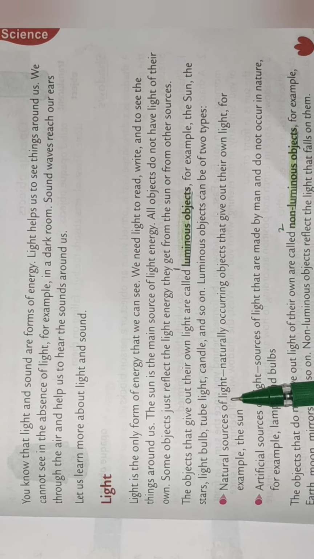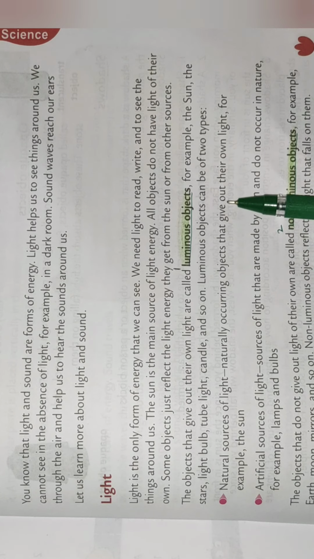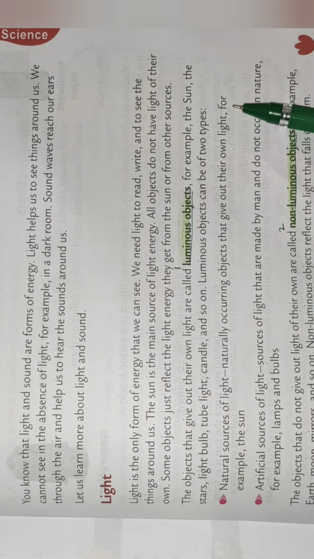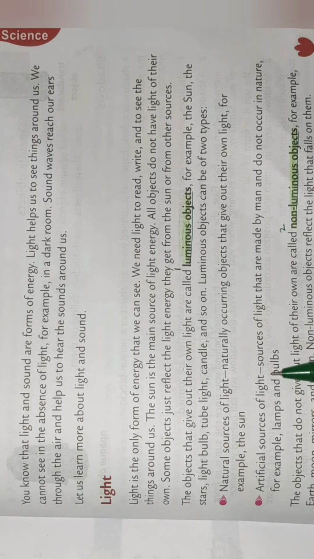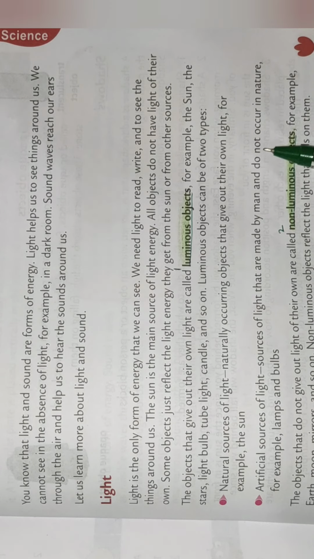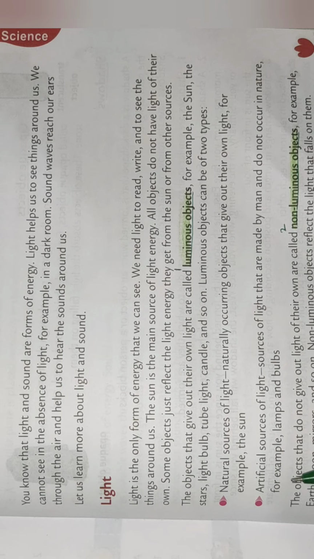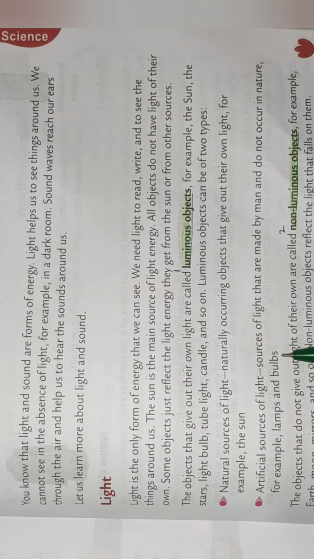Natural sources of light. Naturally occurring objects that give out their own light, for example, the sun. Artificial sources of light. Sources of light that are made by man and do not occur in nature. For example, lamps and bulbs.